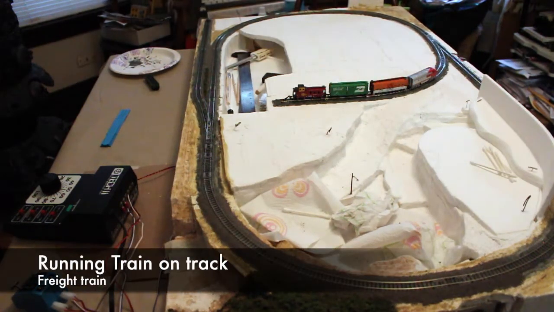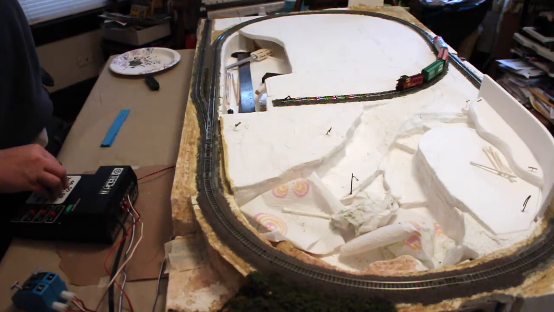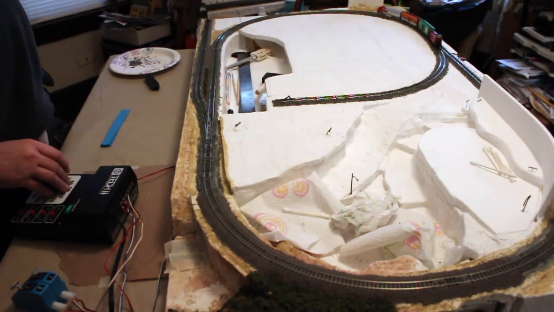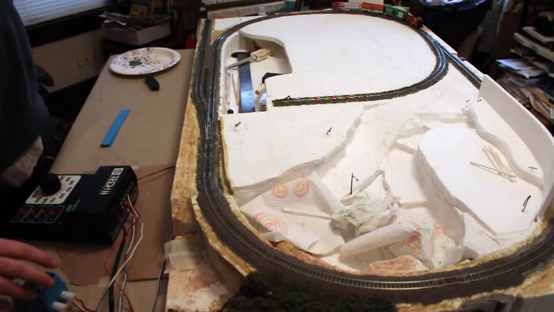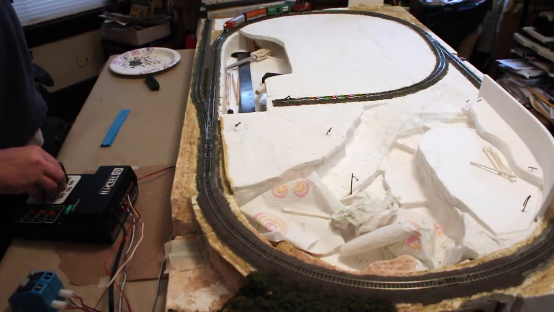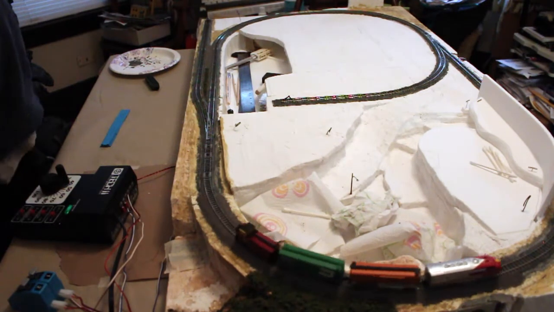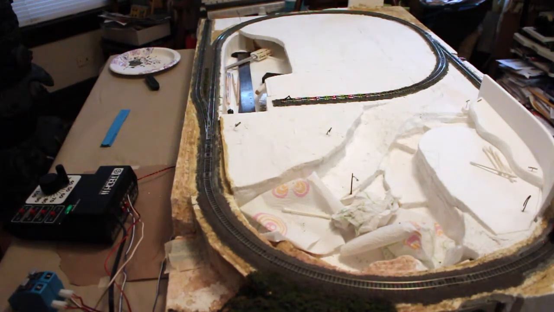So basically, testing out this track area, I've just been running this little Santa Fe freight train. Everything seems to be working good in all the track areas now that everything's weathered. And I haven't had really any problems. Some of the track has been pretty dirty. I've been going over it with my Bright Boy, making sure everything's clean, but as you can see, it's working really good. Not a lot of problems with the track, and the train's operating pretty well.